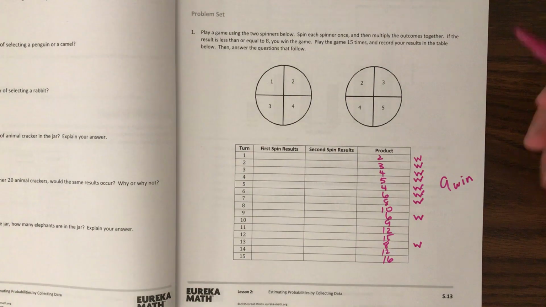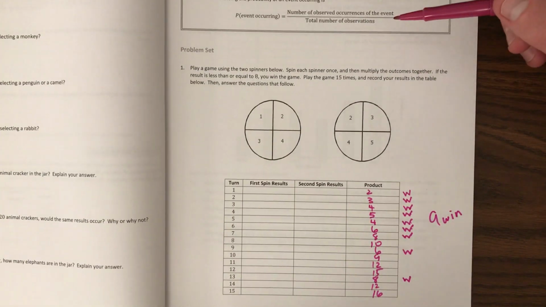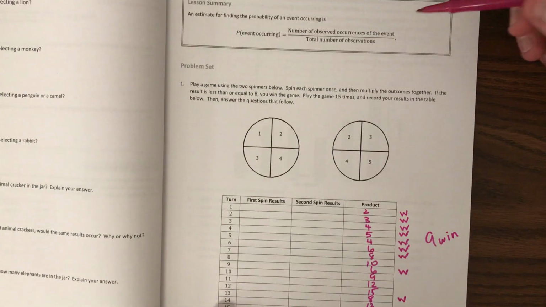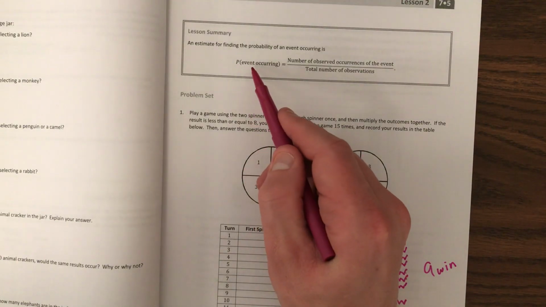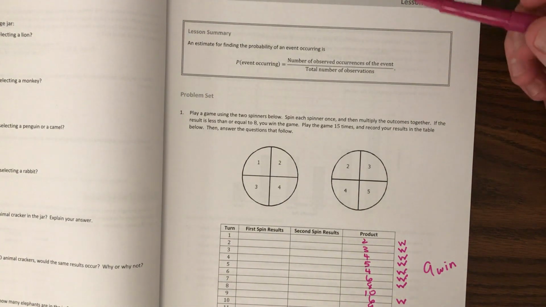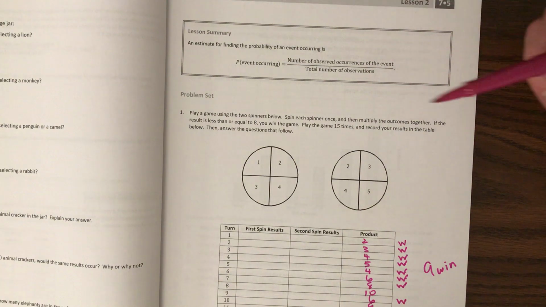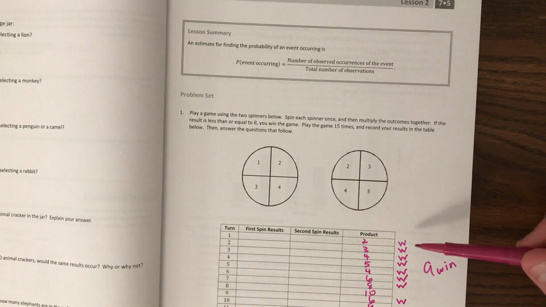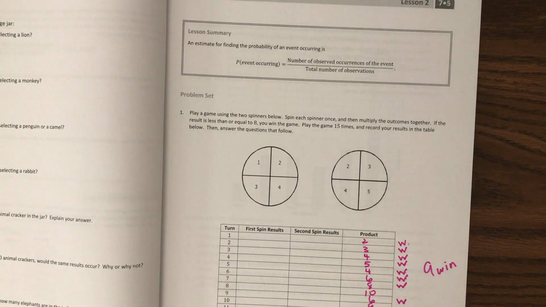And so if we're talking about this formula up here that I think this lesson is essentially about, it says the probability of an event occurring, which in this case the event would be, really I would say it's more like an outcome. I think they're kind of mixing up the words event and outcome here. But the event, I guess in this case, if they want to use that language, is getting a win. It's getting an 8 or less.